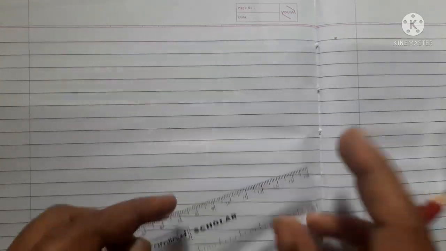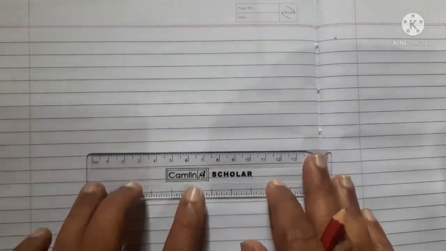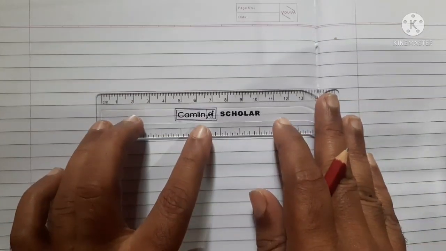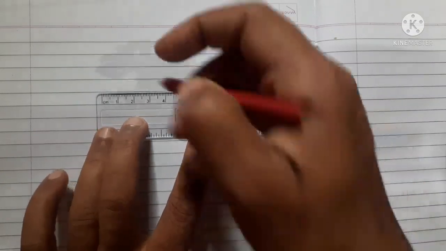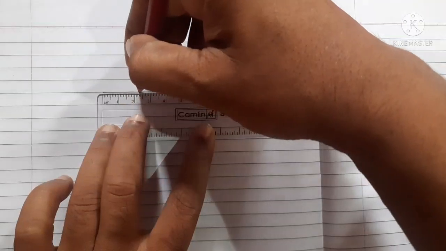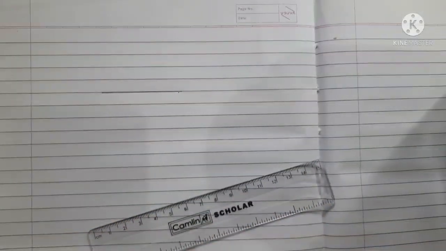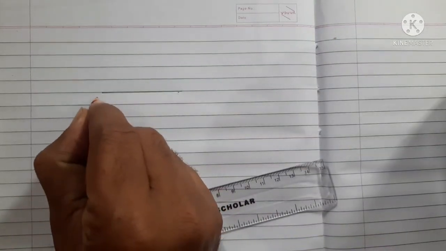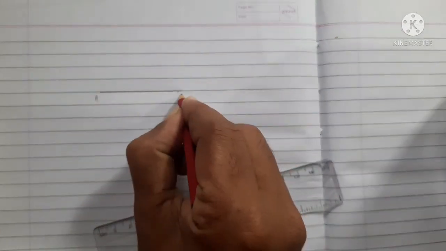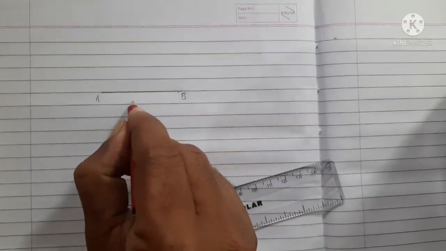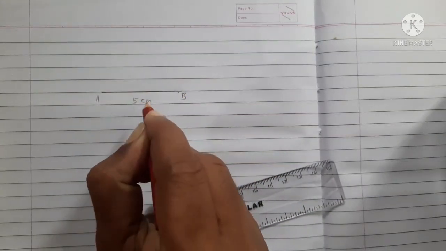Here take a ruler and take a distance of 5 cm: 0, 1, 2, 3, 4 and 5 cm. After that, give it the name AB. The length of AB is 5 cm.